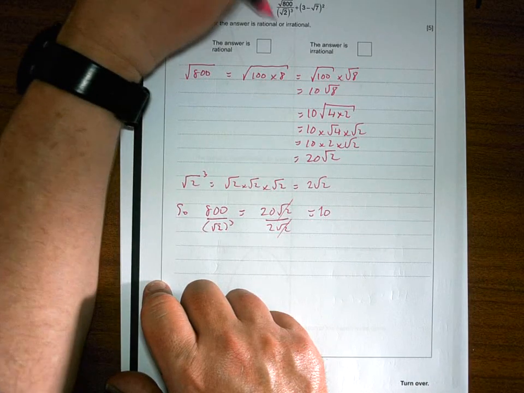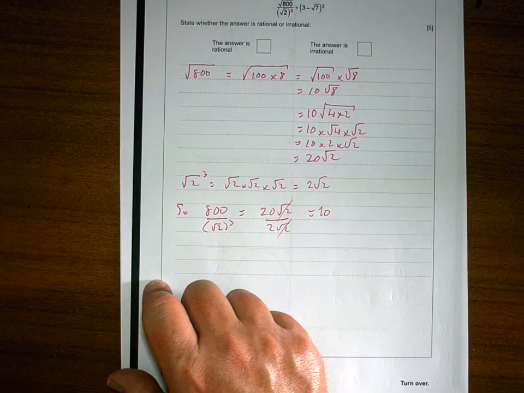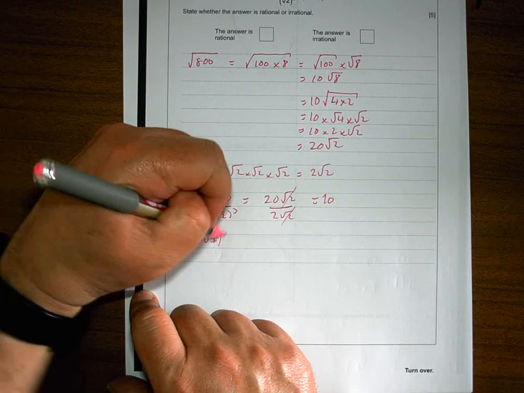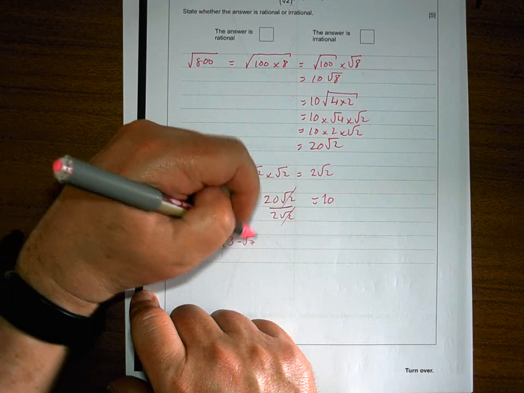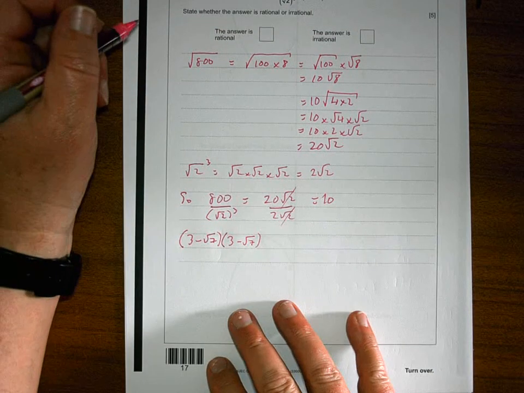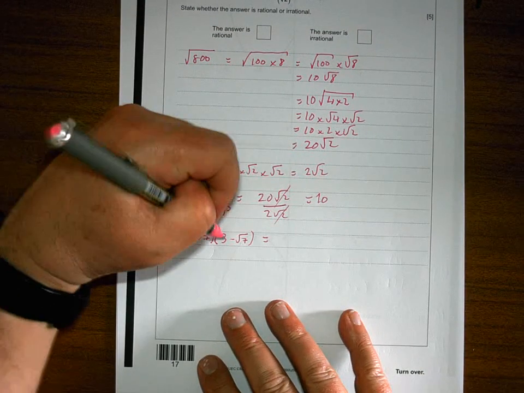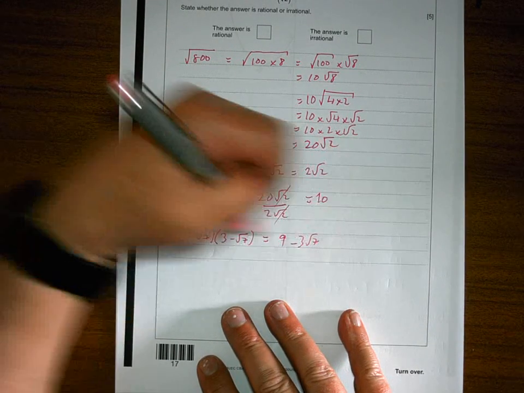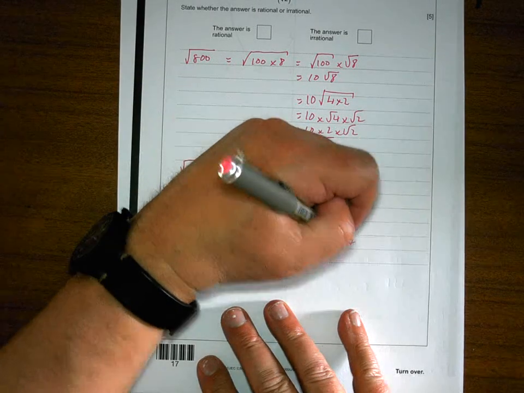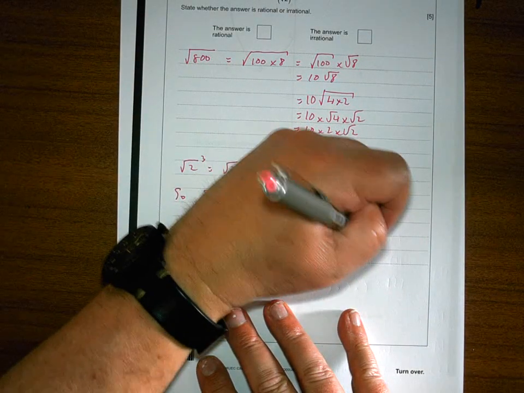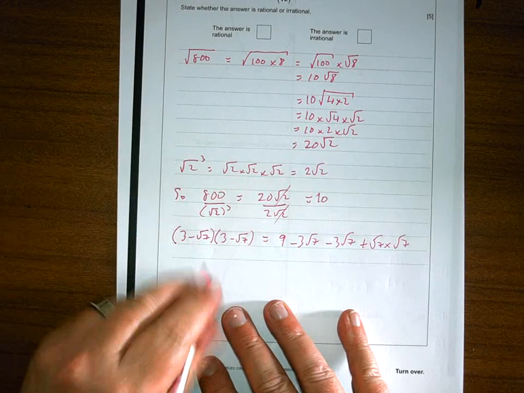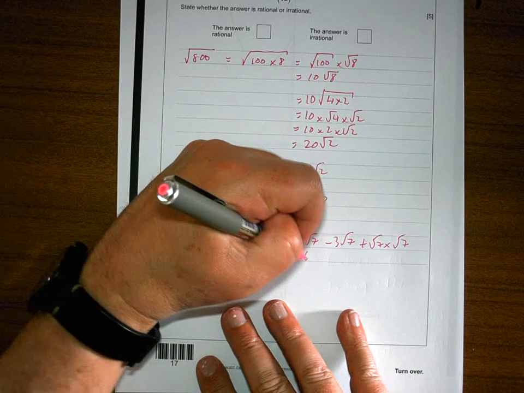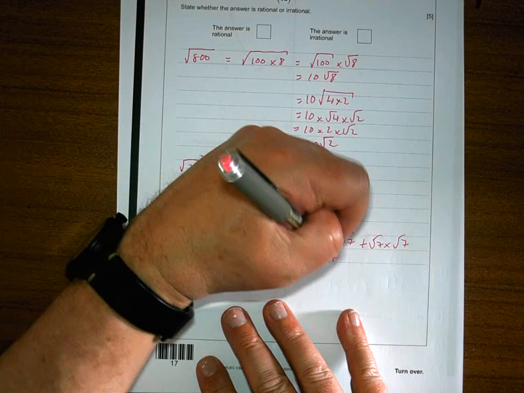It's 10. Now I need to look at what happens with 3 minus root 7 squared. It means you're going to multiply it by itself. 3 times 3 is 9, minus 3 times root 7, minus 3 times root 7, plus root 7 times root 7, plus because I got a minus times a minus. 9 minus 6 root 7 plus root 7 times itself is 7.